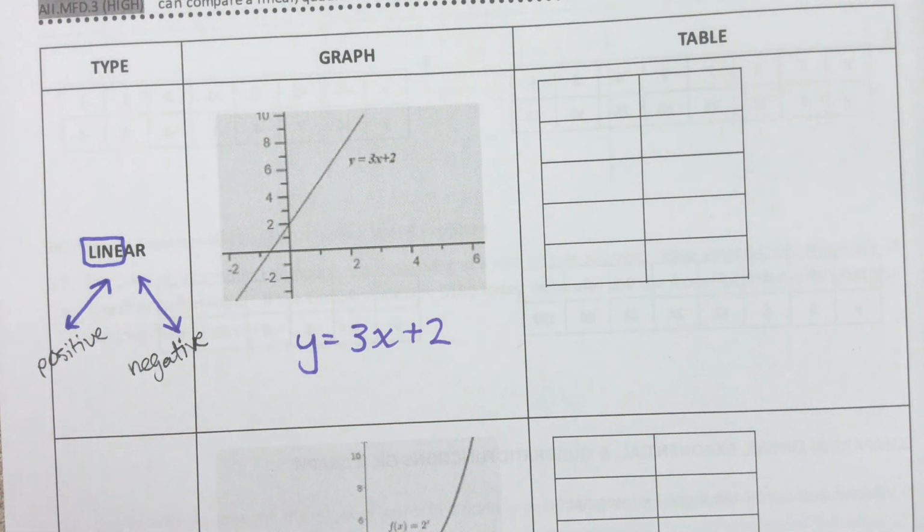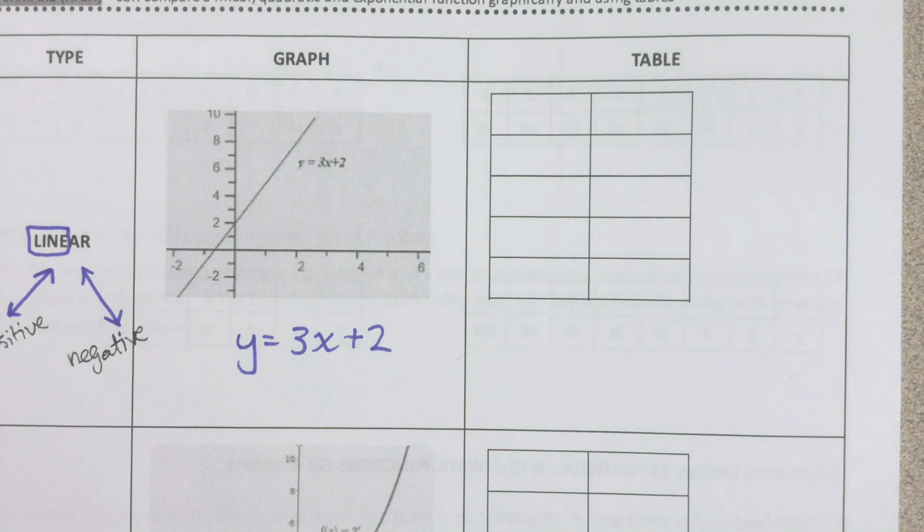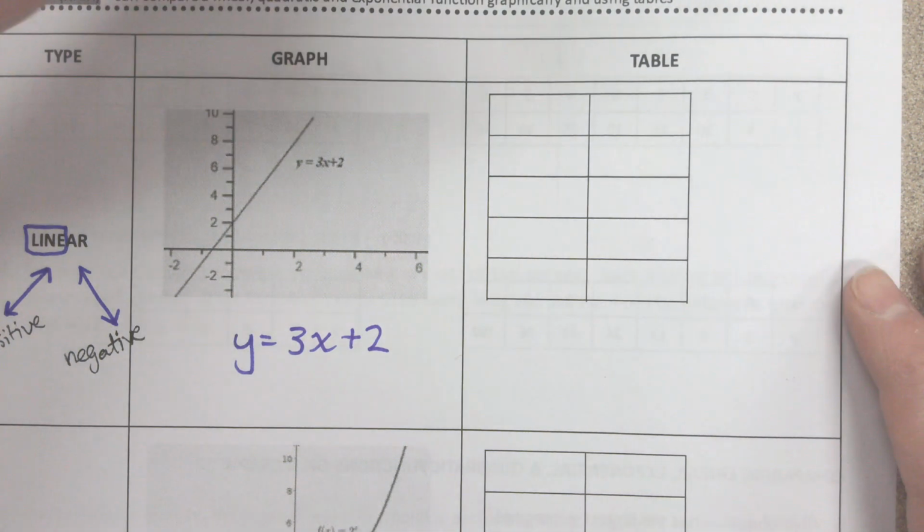Linear graph. Y equals 3x plus 2. You should recognize that y equals mx plus b form. Now for the table, we're going to fill out the table using the graph.